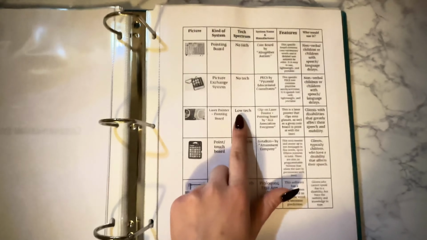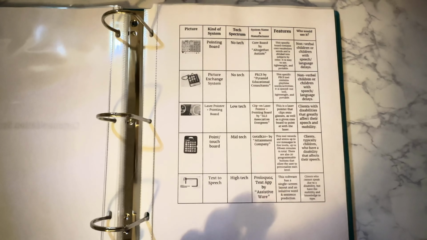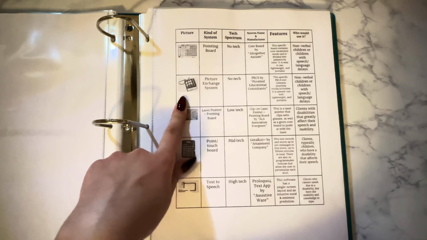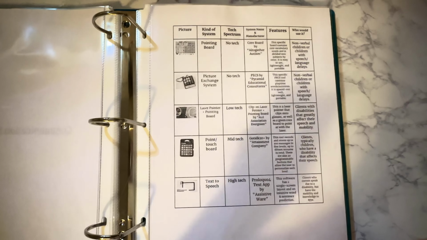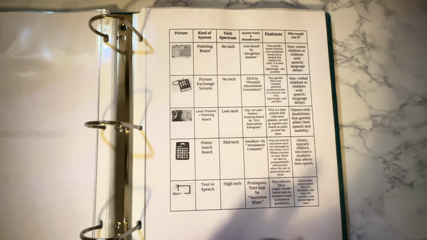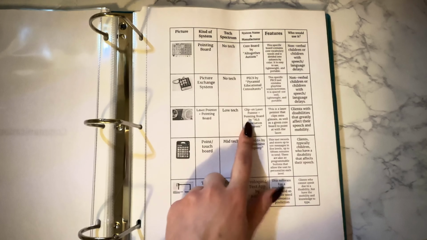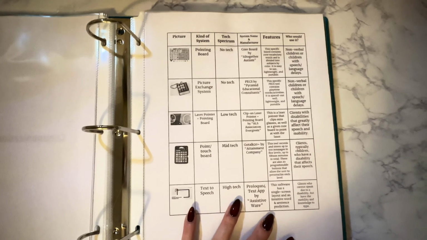Then also for another no tech one, I included a PECS system, the picture exchange system. The one I included was PECS by Pyramid Educational Consultants, and this one included playtime words for activities. And then for low tech, I did a laser pointer and pointing board. I included the clip-on laser pointer and pointing board by ALS Association Evergreen, and this one clips onto glasses.